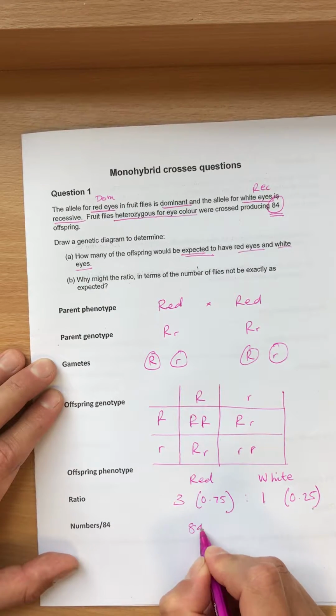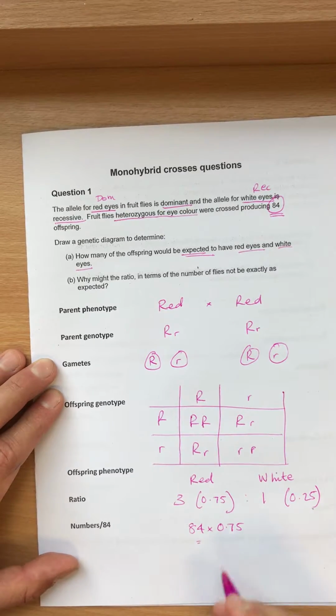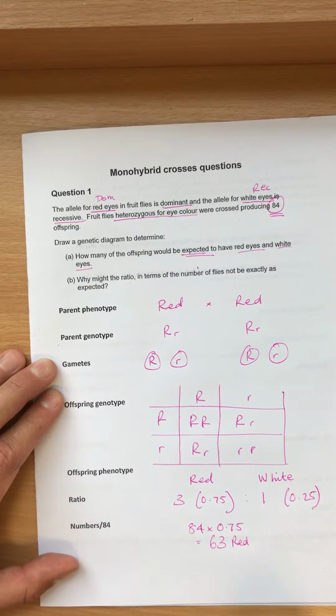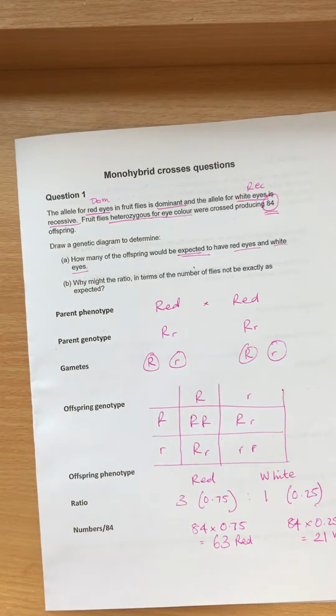So 84 times 0.75 is 63 with red eyes, and we'd expect 84 times 0.25, which equals 21, we'll have white eyes.